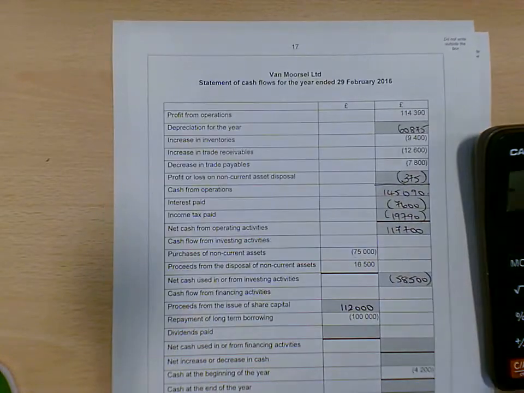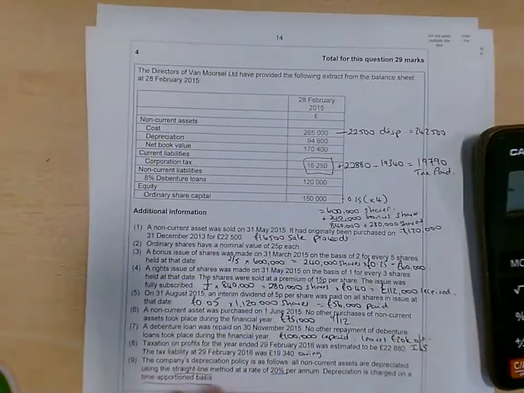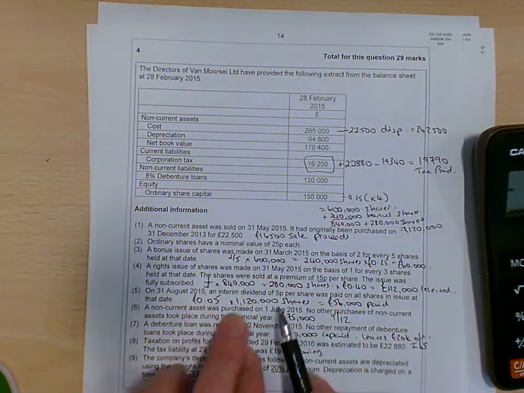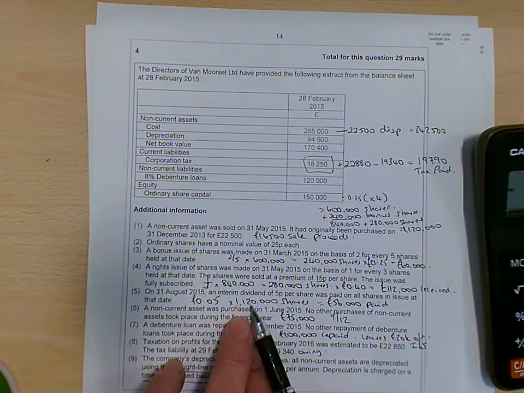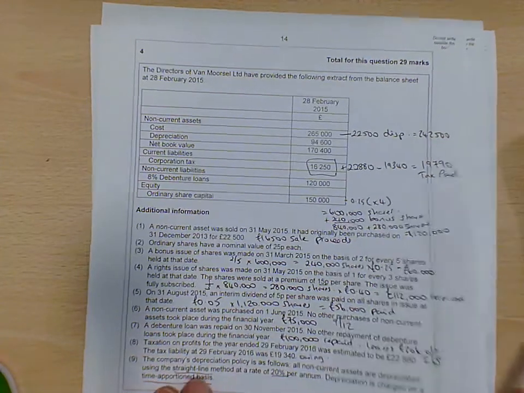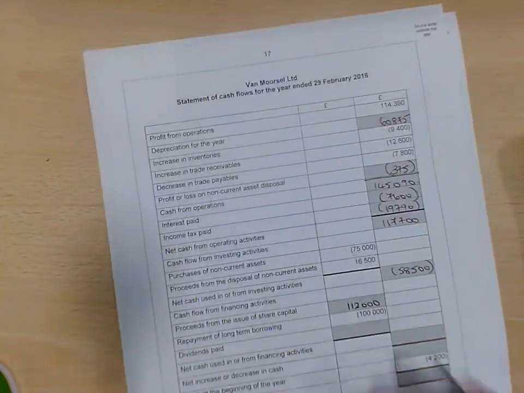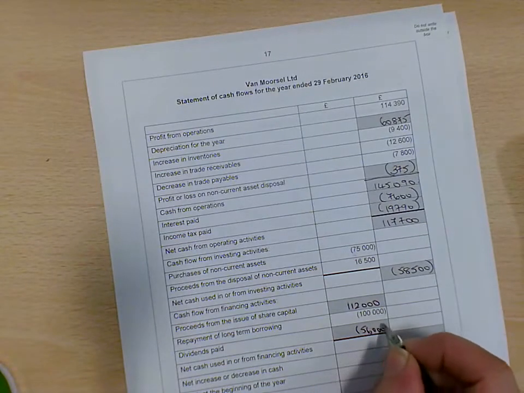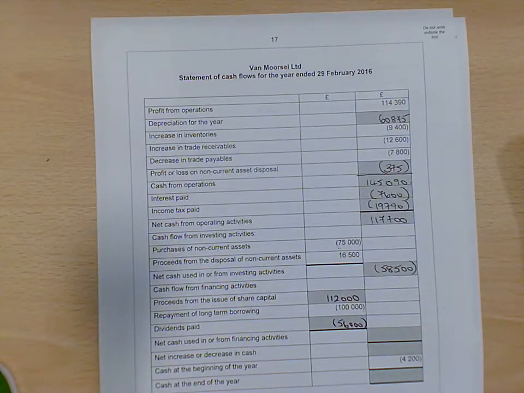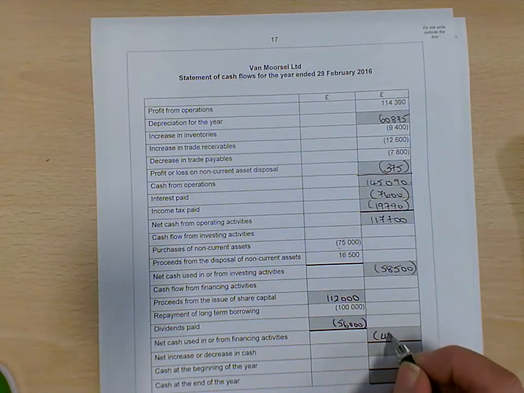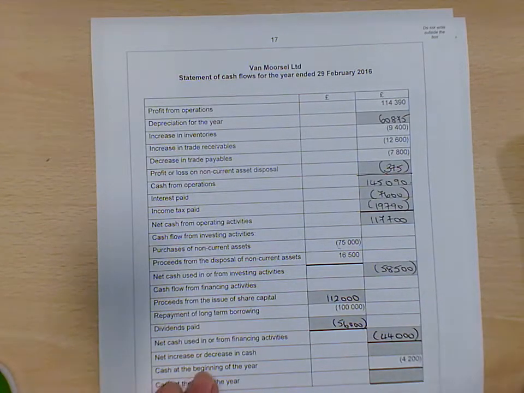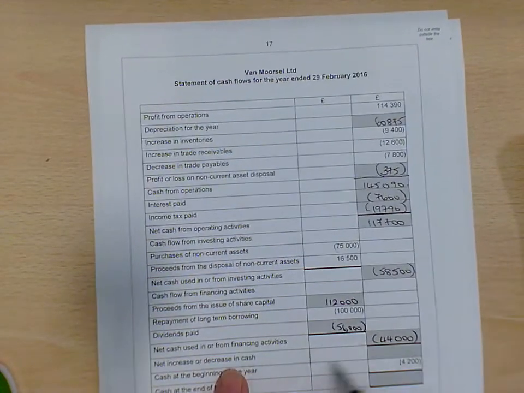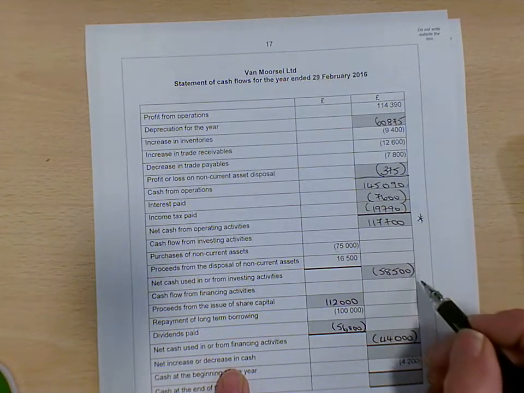And then the dividend paid, did we work that one out? The dividend paid was here somewhere, 5p a share. So it's based on all the shares in issue at that date. So 1,120,000. We paid a dividend of 56,000. So dividends paid 56,000. So 112 minus 100 minus 56 means we've got net cash used in financing activities, £44,000. So our net increase or decrease in cash is the total of these three.